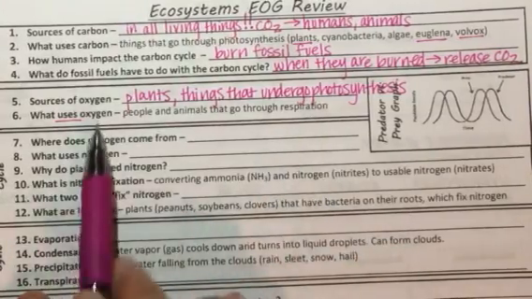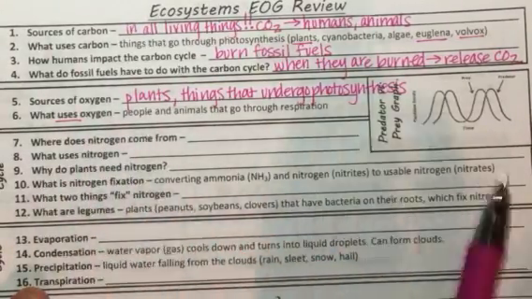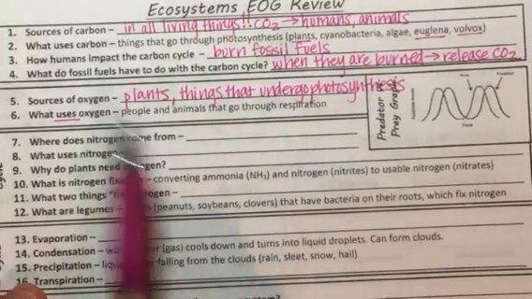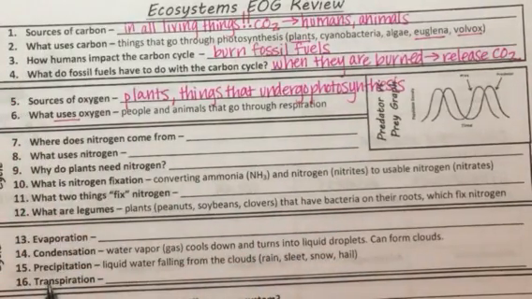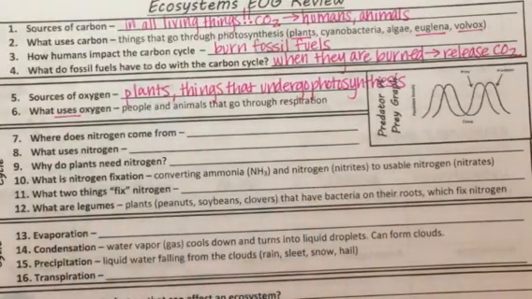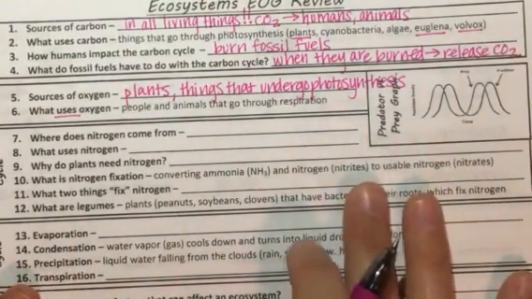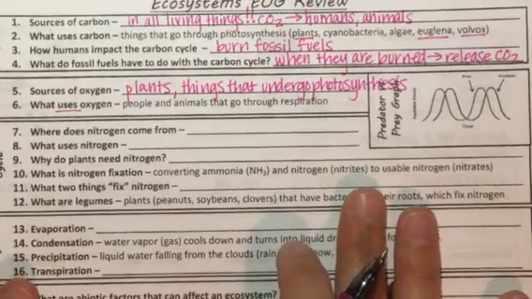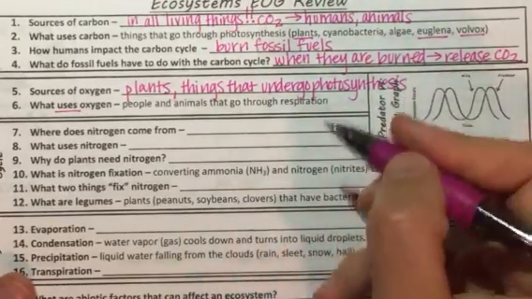Okay, and it's a cycle, so it loops back around, right? And all of these cycles, all these 4 cycles we're talking about, happen simultaneously. They're not separate from each other. One doesn't happen and then the next happens. Everything's going on in our environment all at once. All right, the nitrogen cycle.